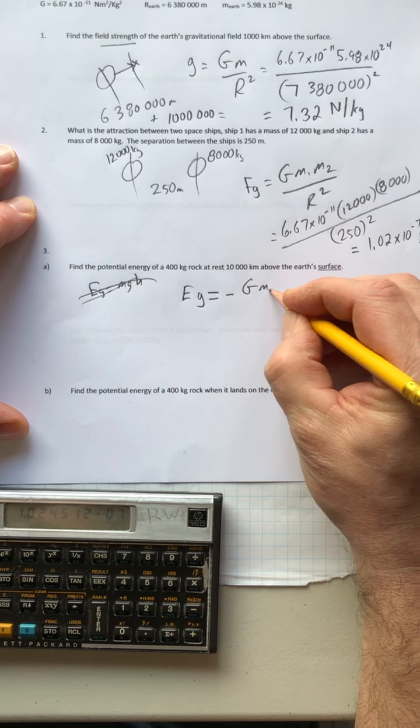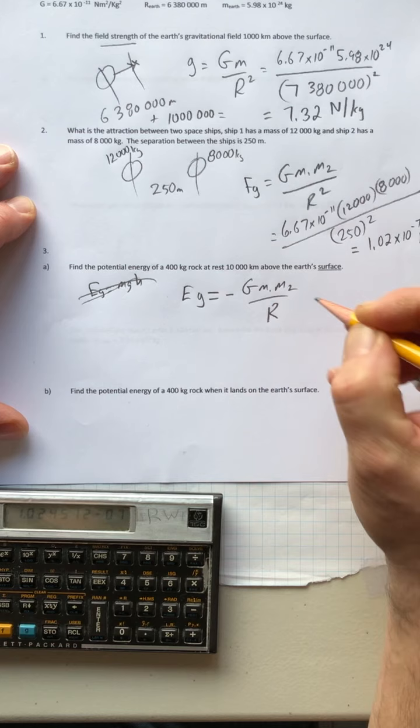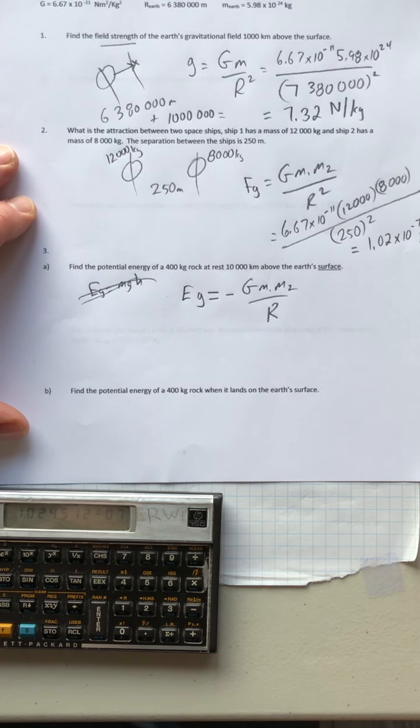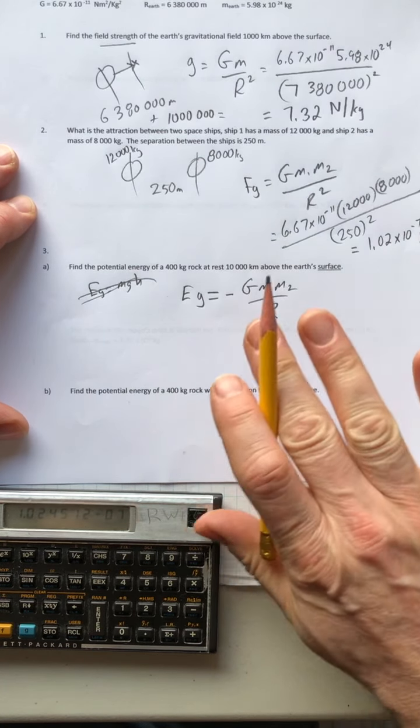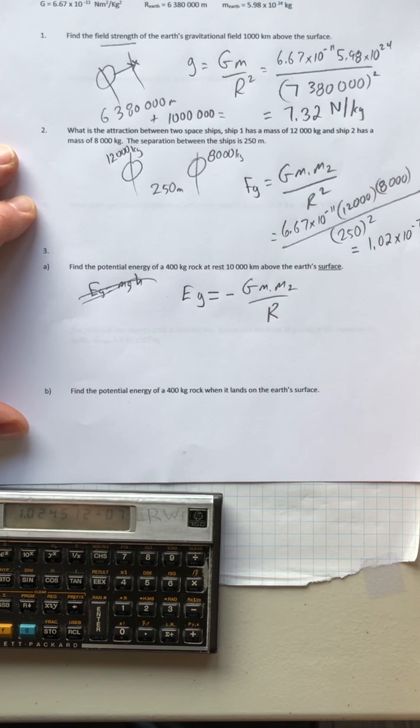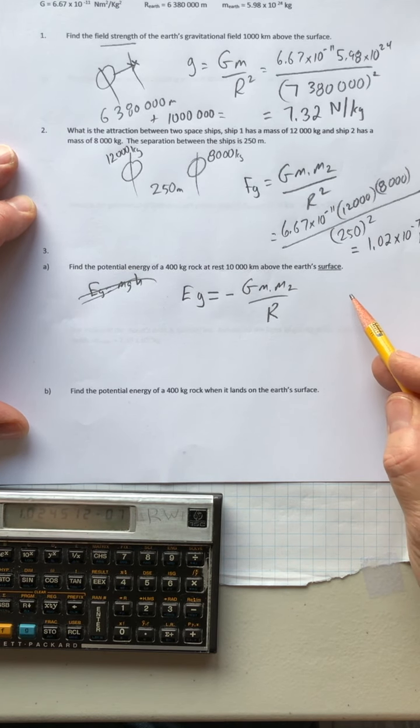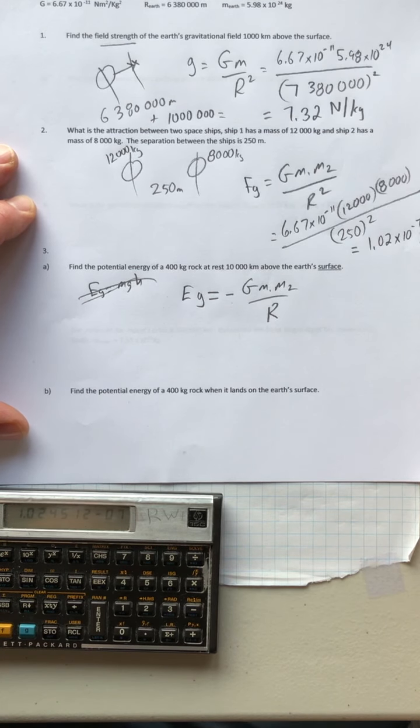Negative G m1 m2 over r. Same formula except it's not squared at the bottom. It's negative because we said really, really far away is your reference point. You have no potential energy when you're super far away from everything. So say the sun. As you fall towards the sun, you lose potential energy, but if you start with 0, all your answers are going to be negative. Most of the time, we're just looking for the difference between them, though.